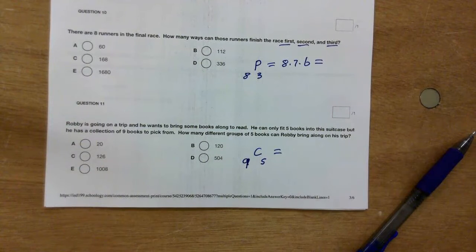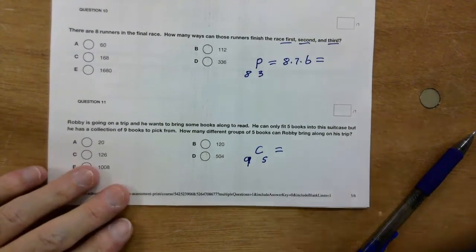Guys, I'm going to see if I can just quickly call up Desmos. I'm not sure if it's going to work in case you haven't seen Desmos. Let me just see. No, it's not going to work, guys. Use Desmos if you can't do your calculator. Here, I'll put this one in the calculator.